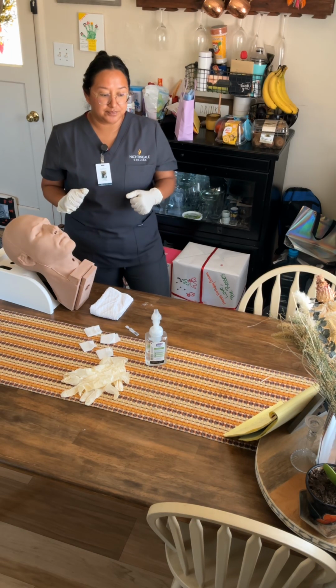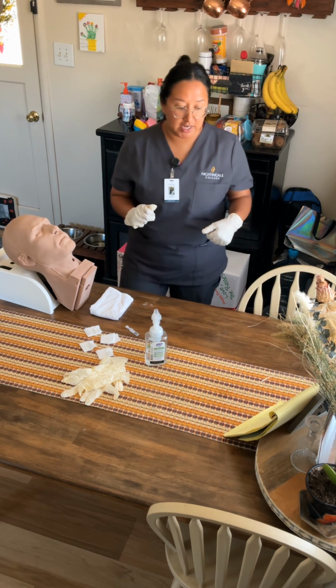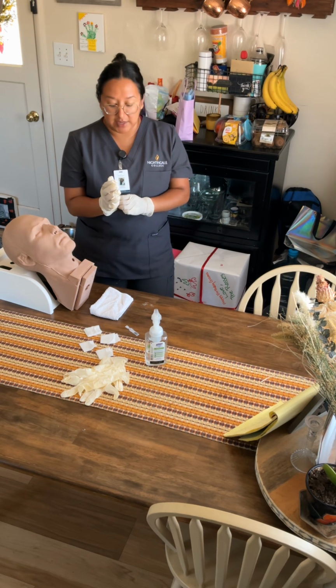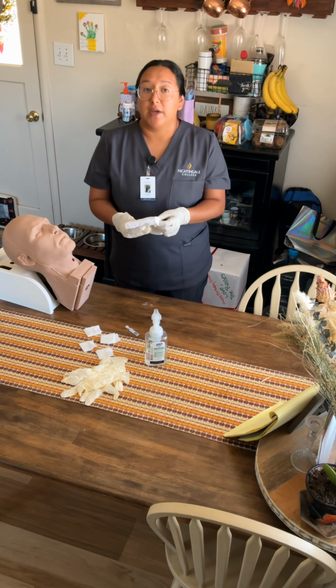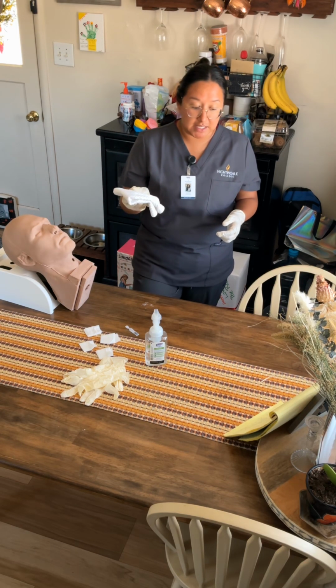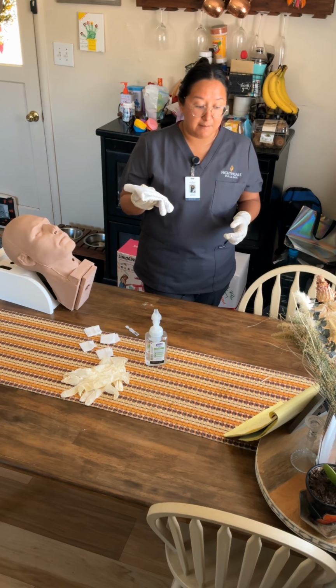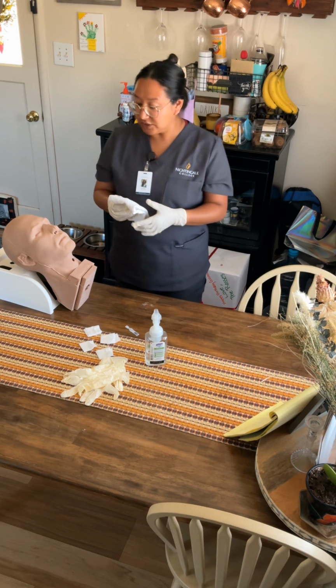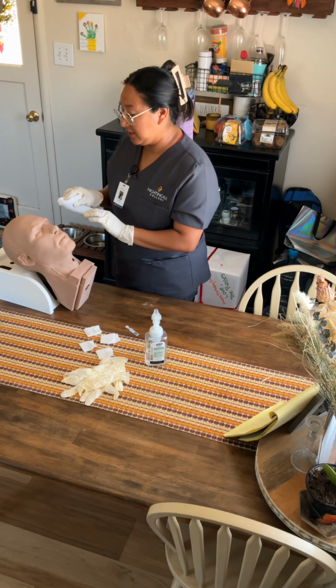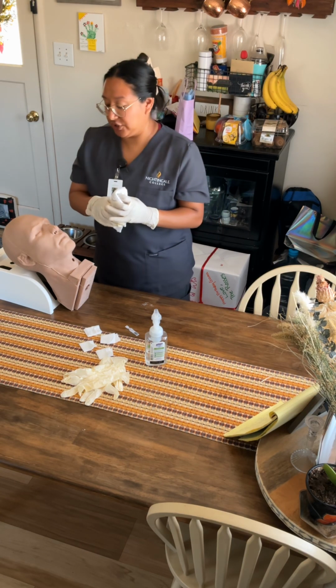And I will also go ahead and check for any crusting happening in the patient's eye. And here I have my rag. I'll go ahead and put some warm tap water on it and go ahead and clean the eye as well. And so I'll go ahead and start here with the inner canthus, and I'll start with the eye closest to you.